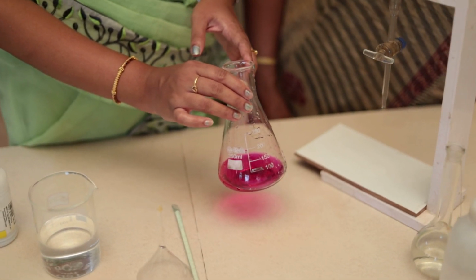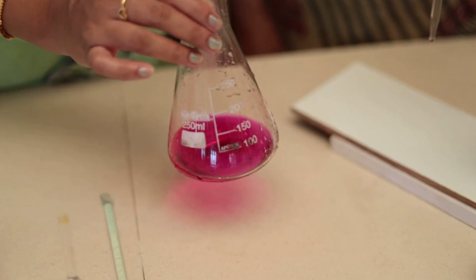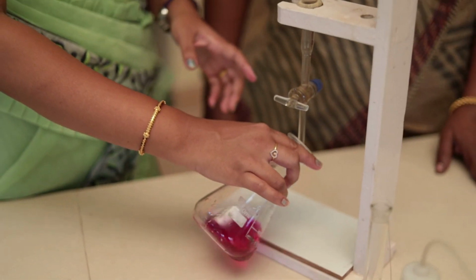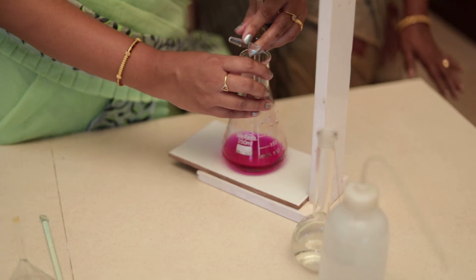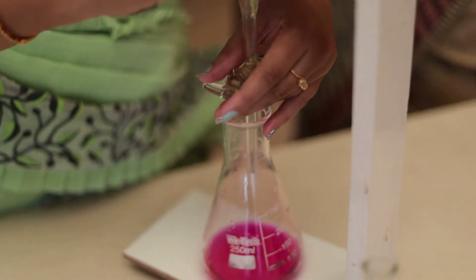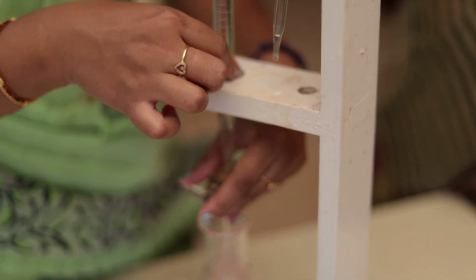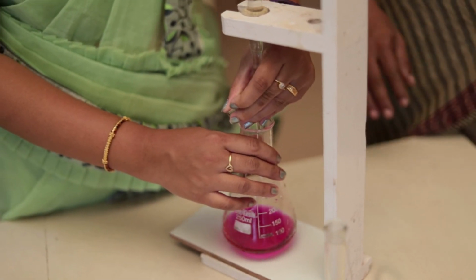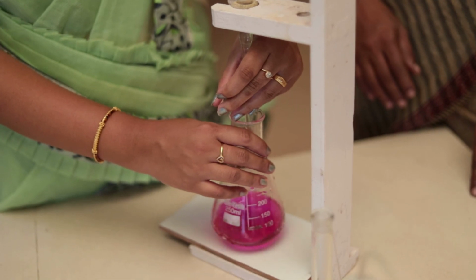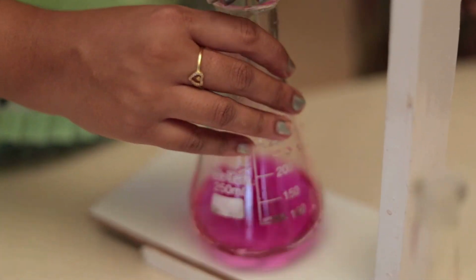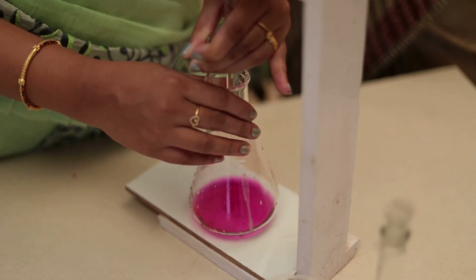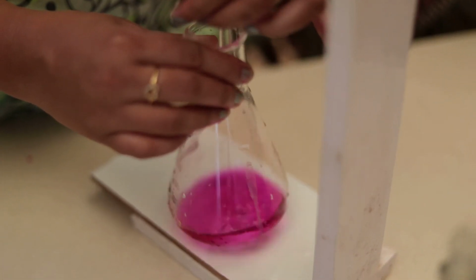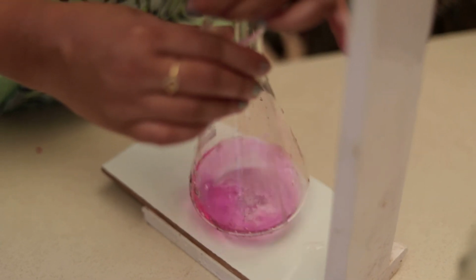Now titrate this with the hydrochloric acid taken in the burette. Titrate the solution in the conical flask with the hydrochloric acid taken in the burette.